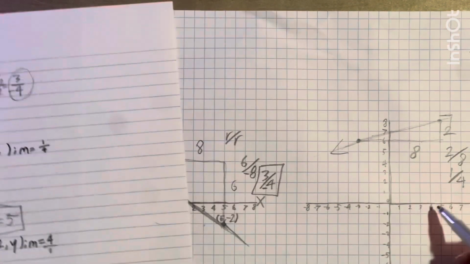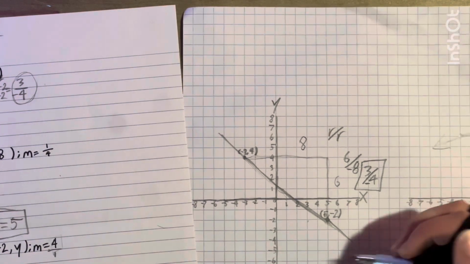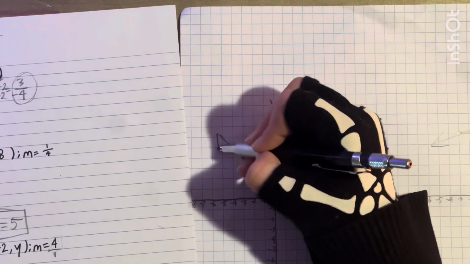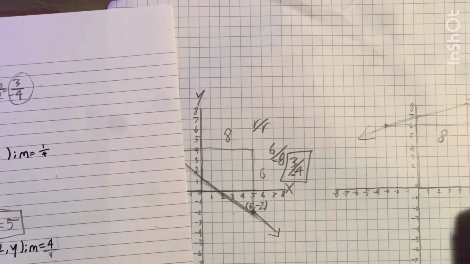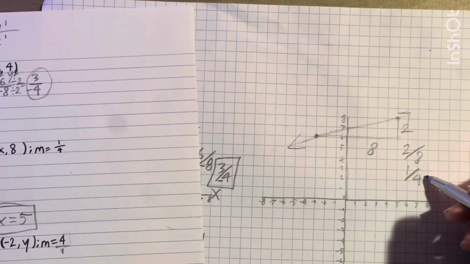So when it's going downwards on the right, one of those numbers in the fraction is a negative. When it's going upwards, it's all positive.